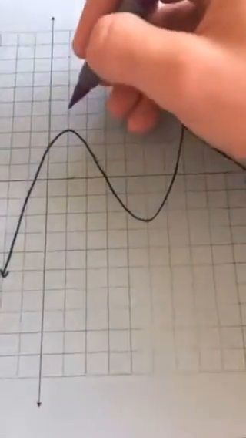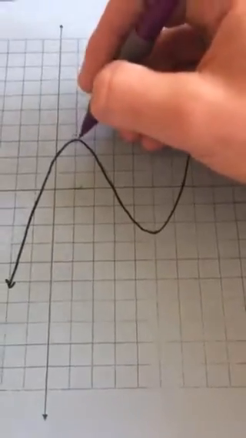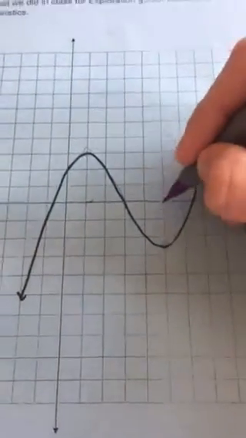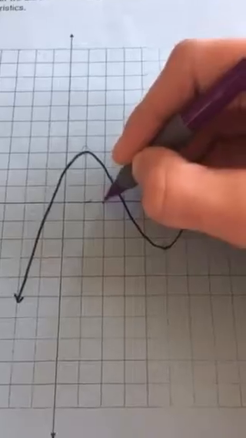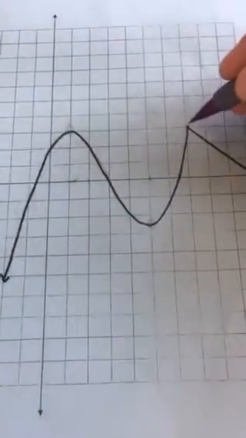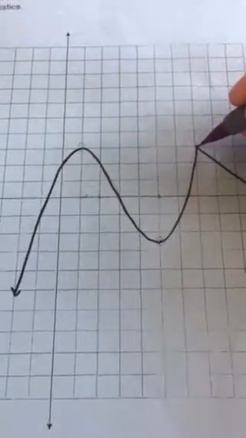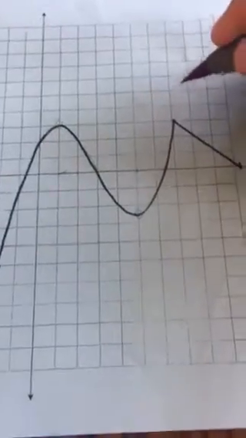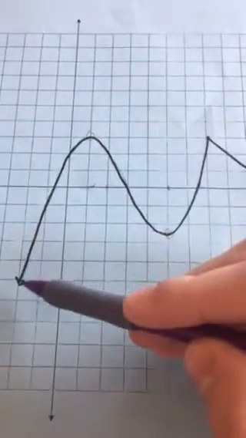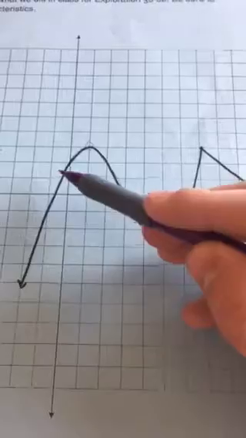So now we can identify any key points of interest to make this easier. We can see that there is a maximum right here and a minimum right here. So we can mark those on the x-axis. And we can see a cusp at this point, which we'll get to later. But beginning left to right, we can see that the function is increasing as it approaches this max.